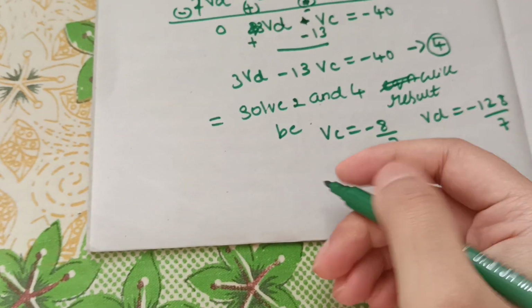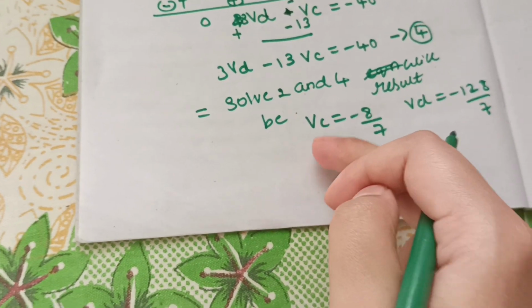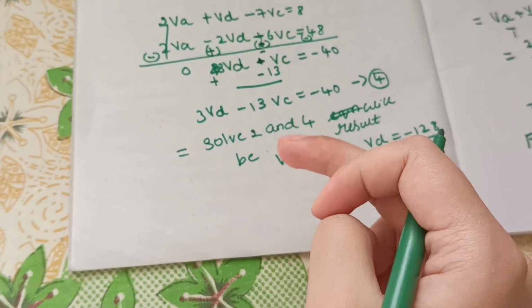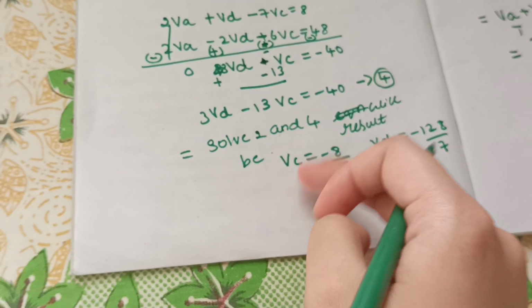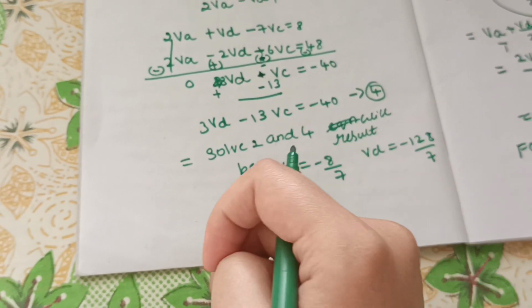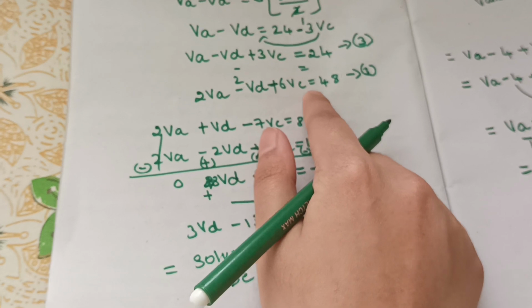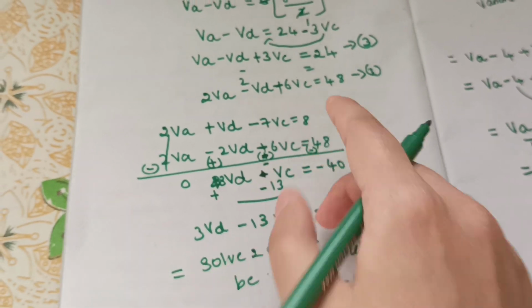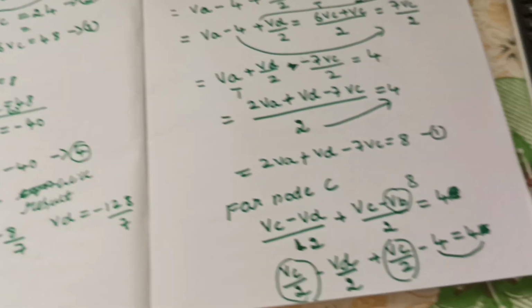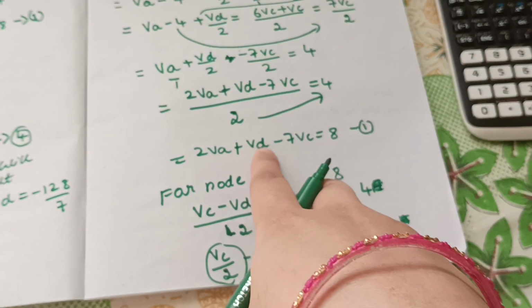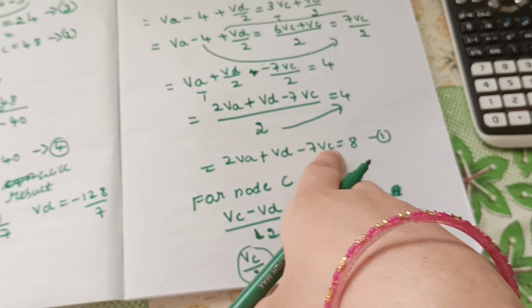Okay, and then you substitute this where you're supposed to substitute, which is equation number 3, this one. You can do it in either of the equations, so you get the resultant.